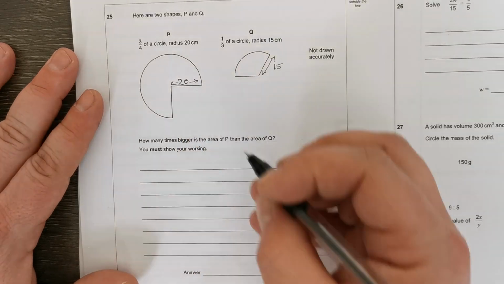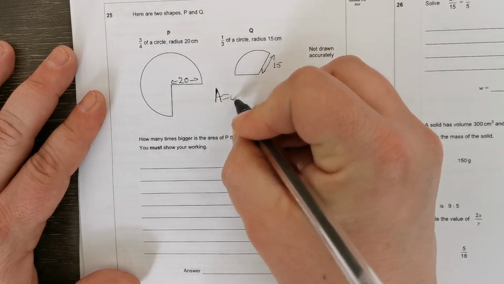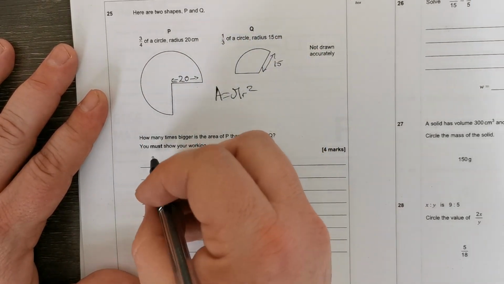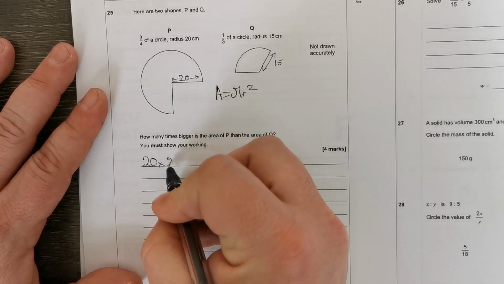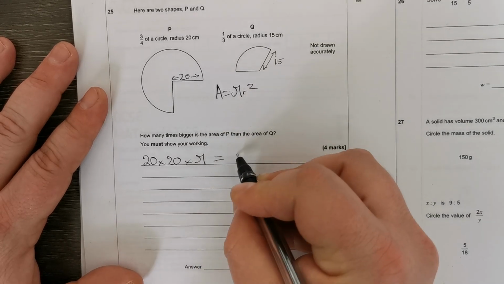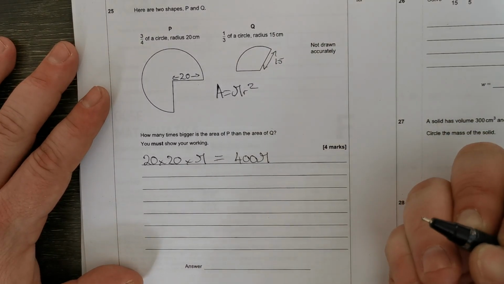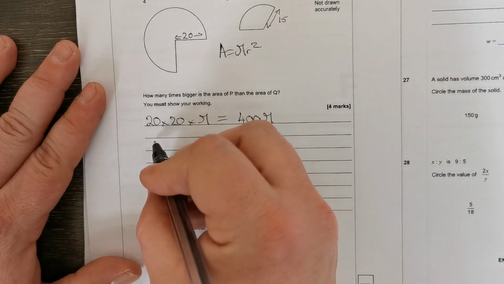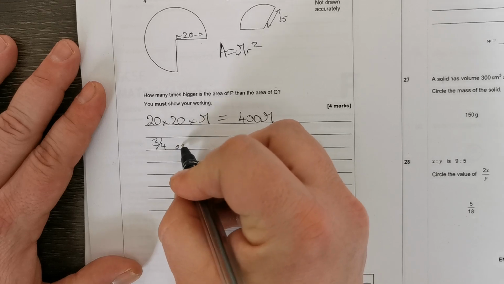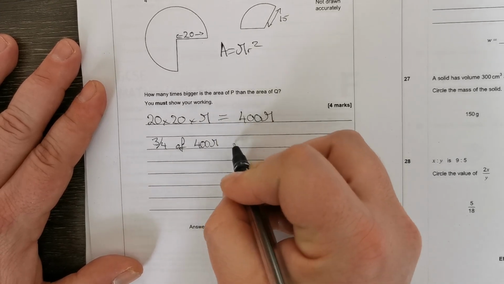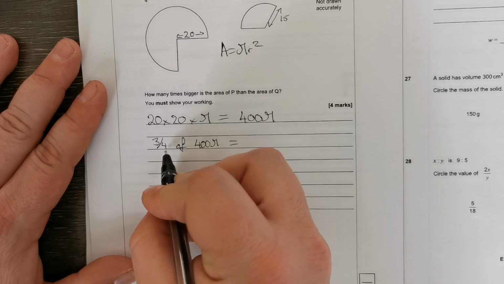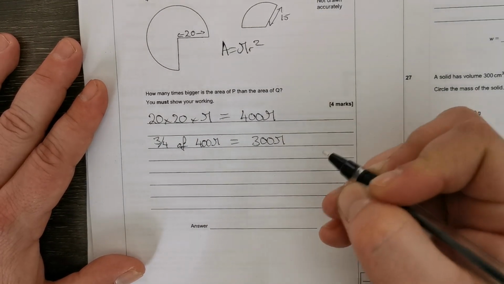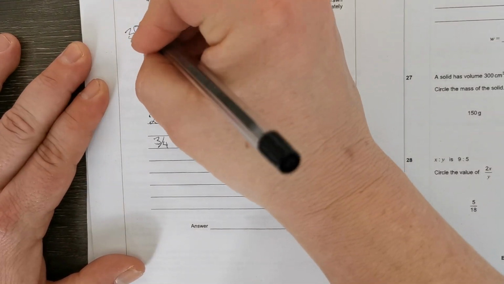Okay, so let's find the area of this circle. So area is pi r squared. So if that was a whole circle, I'll pretend it is for now, I'd do 20 times 20 times pi, which would give me 400 pi. It's not a whole circle, it's 3/4 of a circle. So if I want 3/4 of 400 pi, divide by the bottom would be 100 pi, times by the top would be 300 pi. So we can call that one 300 pi.